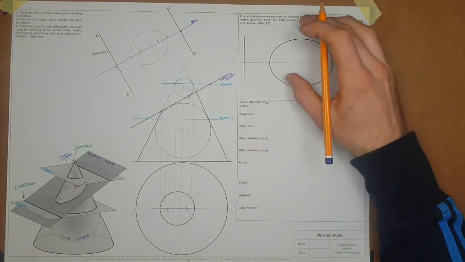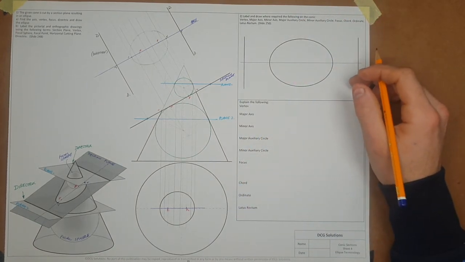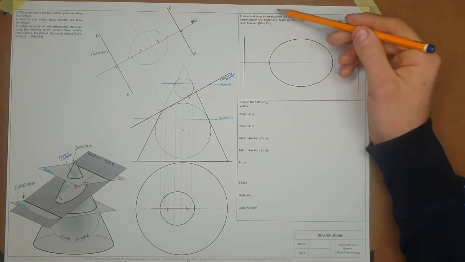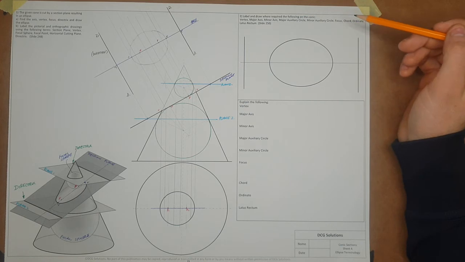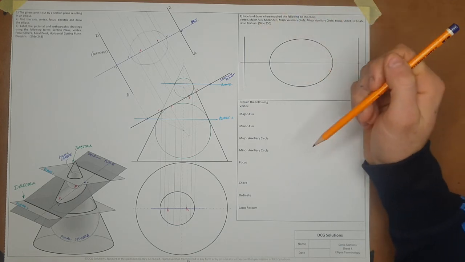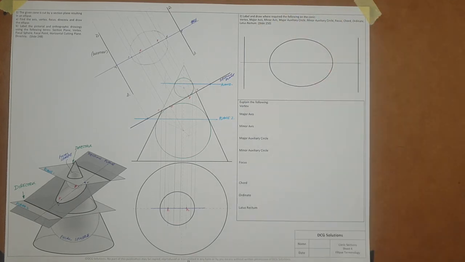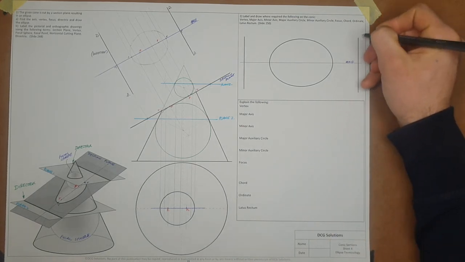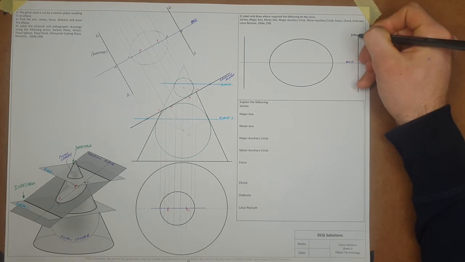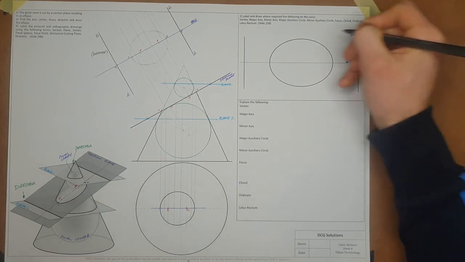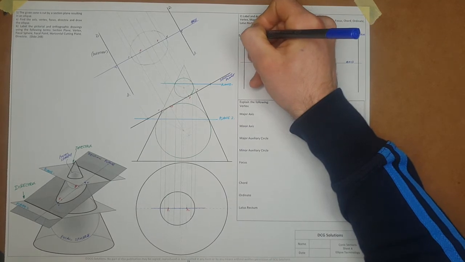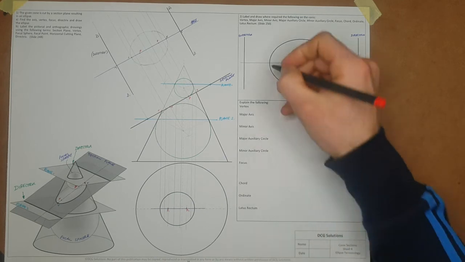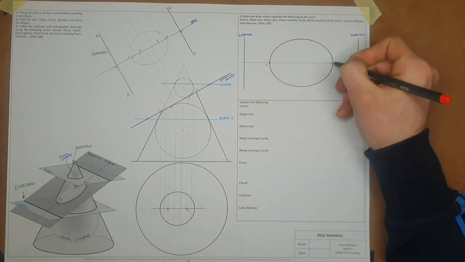Working over here, just to add the labels in. The labels here are vertex, major axis, minor axis, major auxiliary, minor auxiliary, focus, chord, ordinate and latus rectum. So I'm just going to start adding in as many as I can here. First off is the axis. Then there's the directrix line. There's 2 of those. I have the vertex.